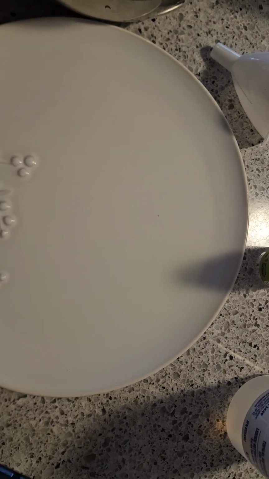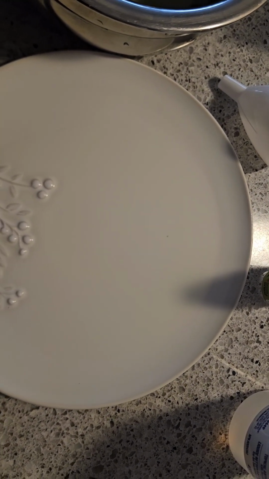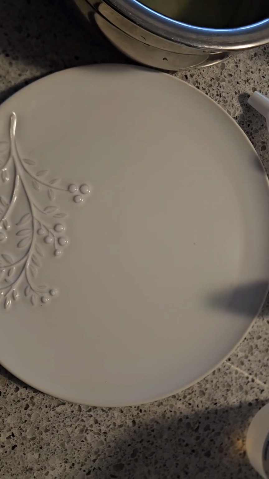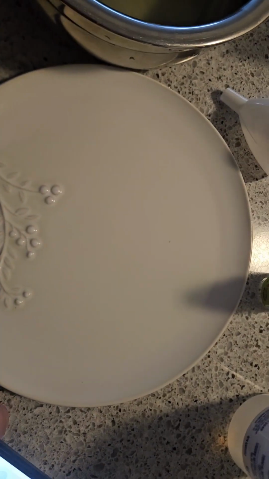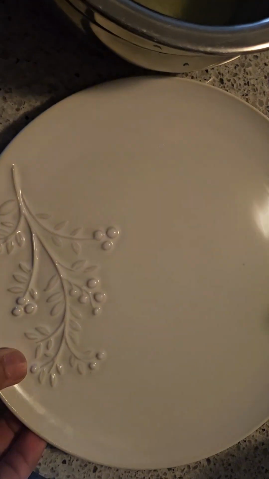Now I will set the timer once again. Now, as you can see, I've set a timer. I hope you could see that, but I can right now.